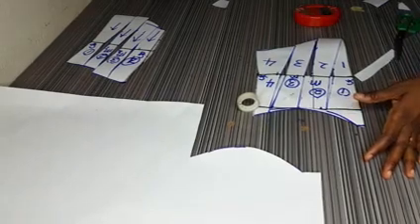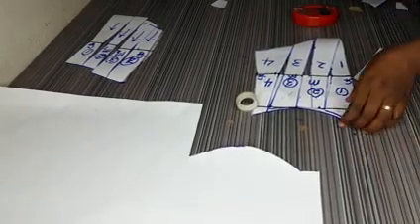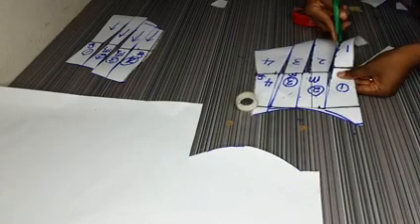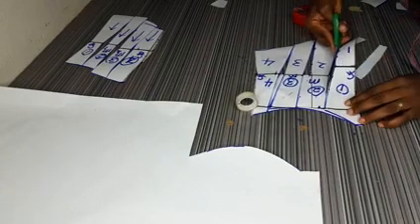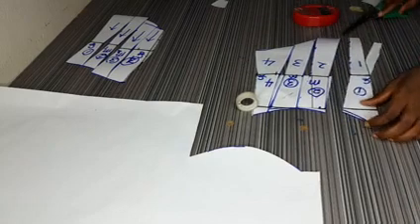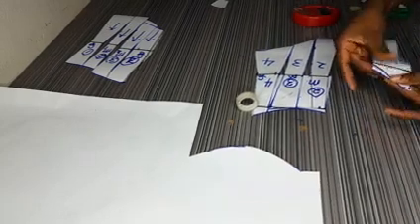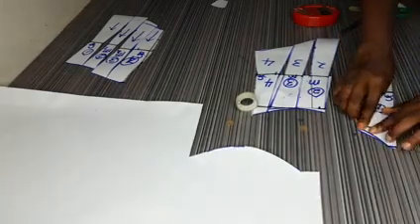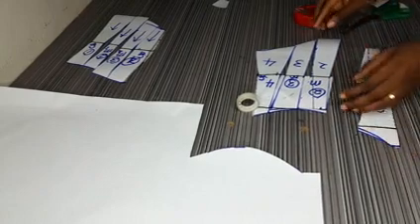So that by the time I slash them here now, this paper will not go out. So with the tape, it will hold them together now.